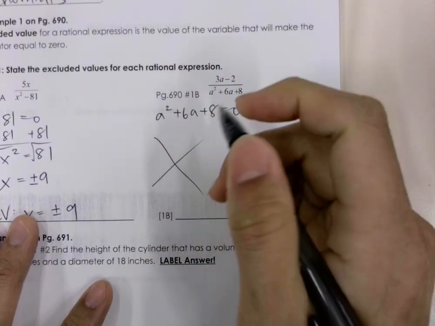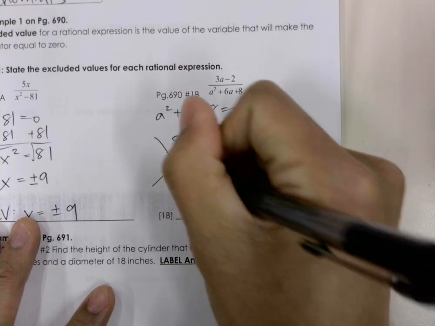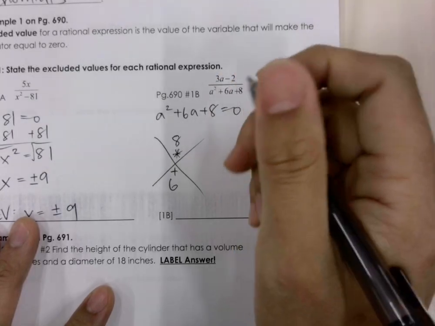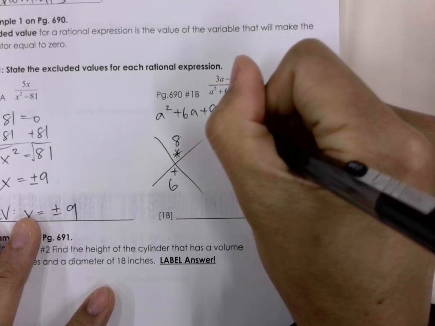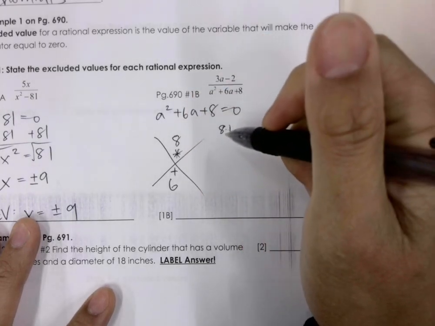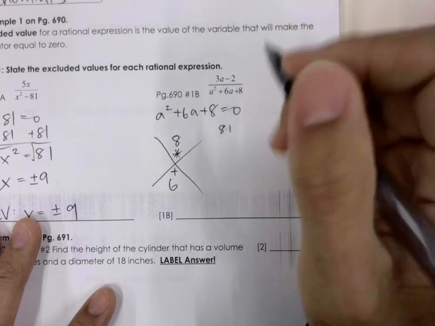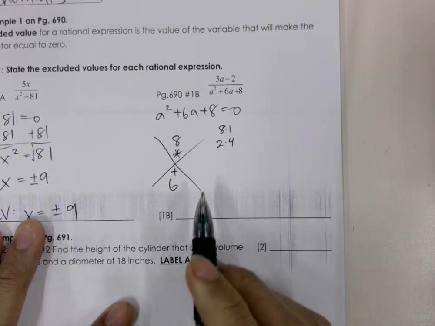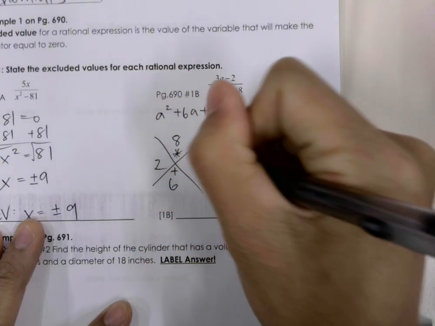And we do a times c at the top, so that's going to be 8. We do b at the bottom, that's 6. We need two factors that multiply to 8 and add to 6. So how do we find the factors? Well, we'll start with 1. So 8 times 1 is a factor pair of 8. They multiply to 8, but they don't add to 6. So we'll do 2 times 4, and those do add up to 6. So our factors are 2 and 4.